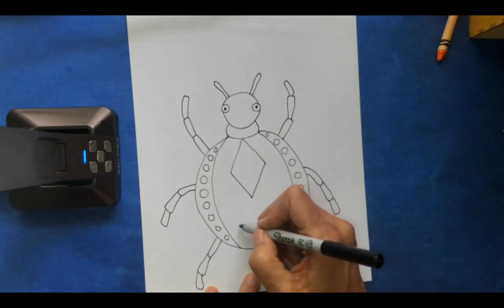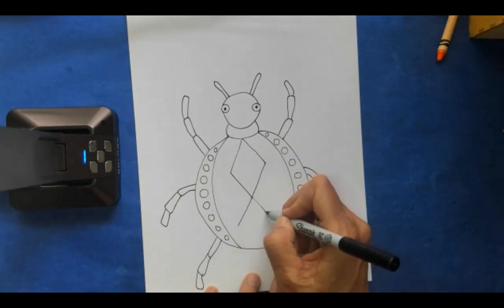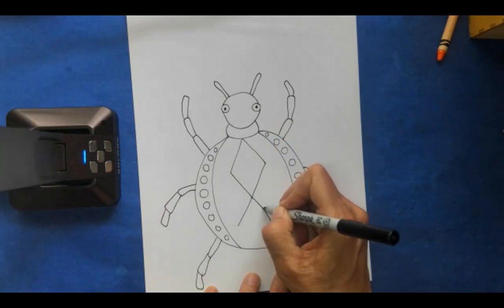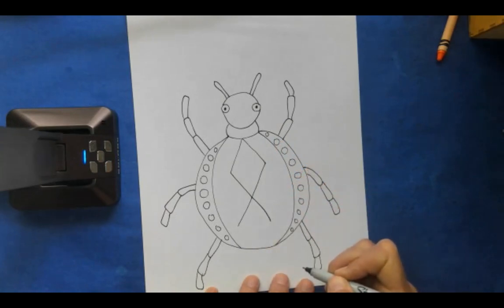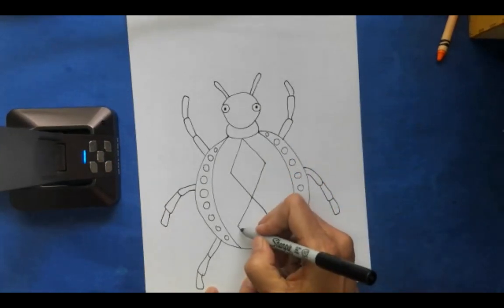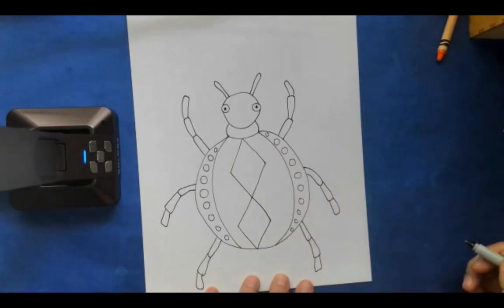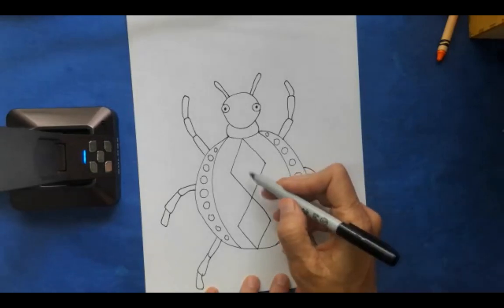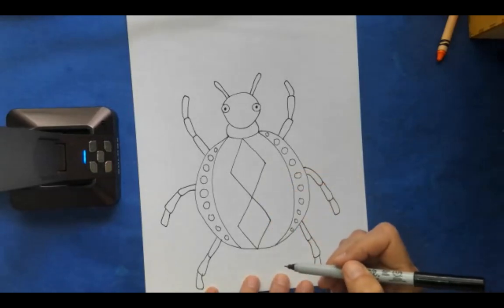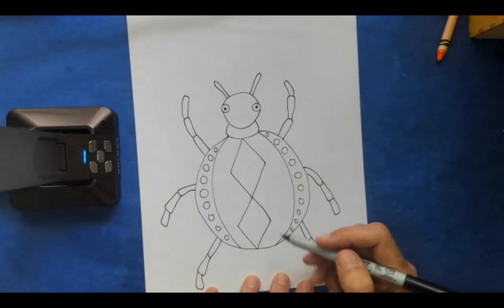I'm going to do that one more time. I'm going to make an upside down V. And then I'm going to make a V right side up. Look at that. I've got diamonds. If I wanted to put a shape in the middle, I could. You know, I think I'm going to turn mine into a love bug.